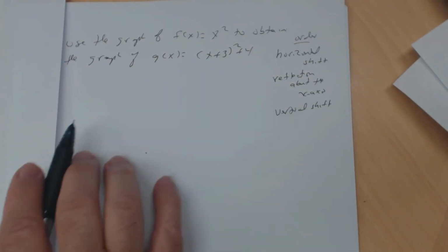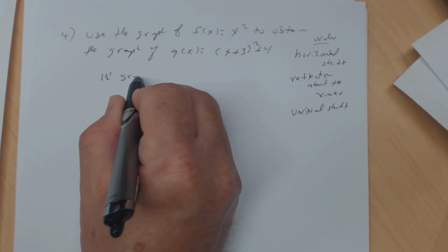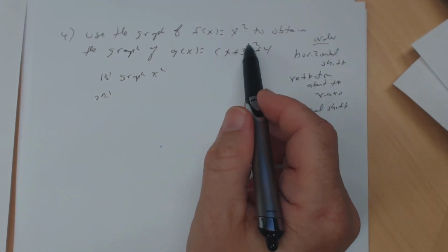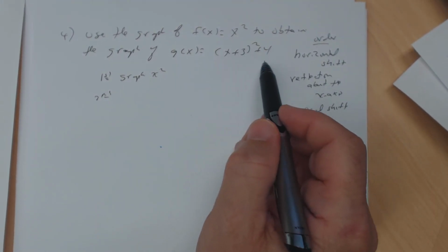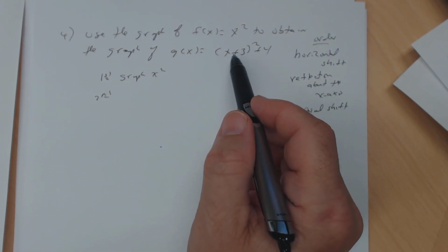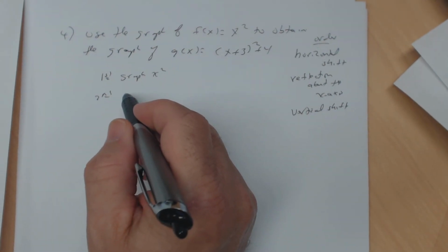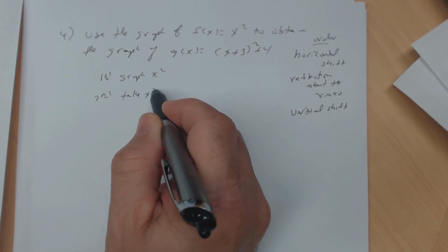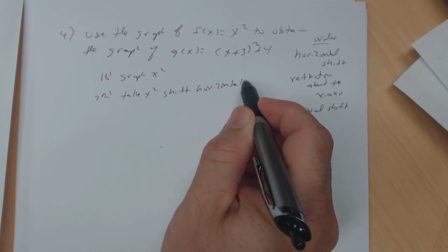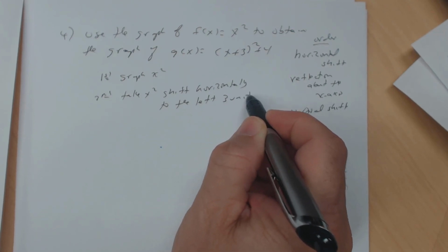Okay. First you graph x squared. Second, you're going to do the horizontal shift. So remember this part's your horizontal shift. This is your vertical shift. Remember it's counterintuitive. So you don't say 3 units to the right. You got to say 3 units to the left. So you're gonna take x squared and then shift horizontally to the left 3 units.